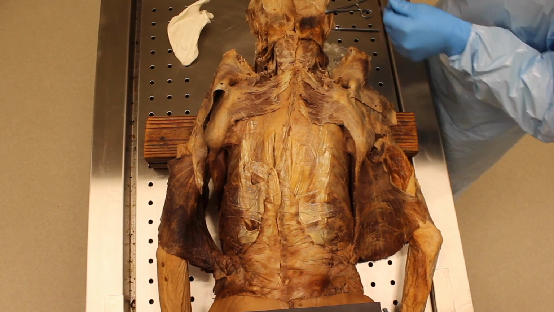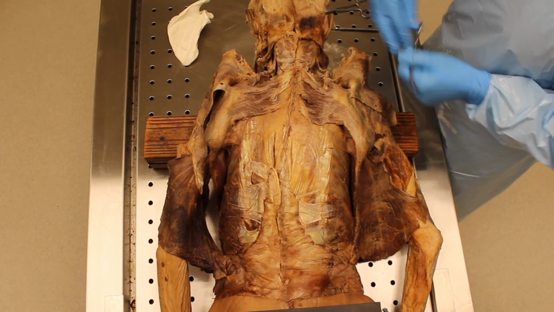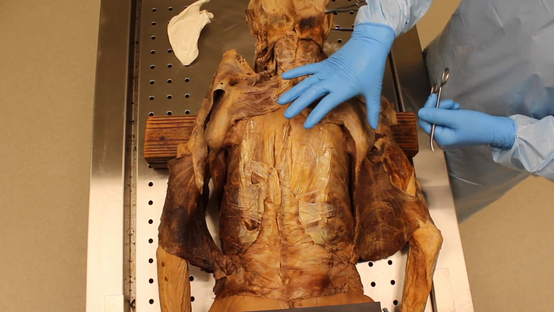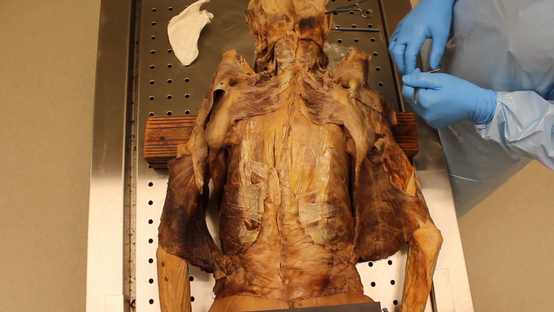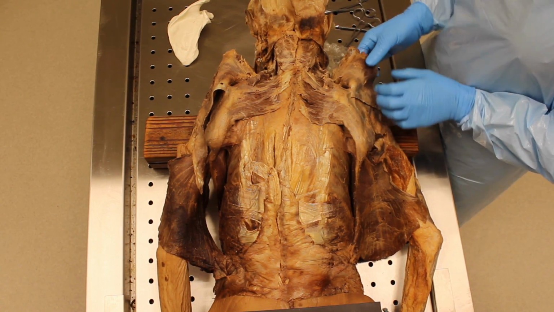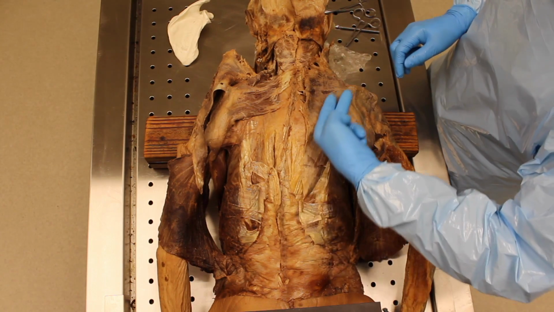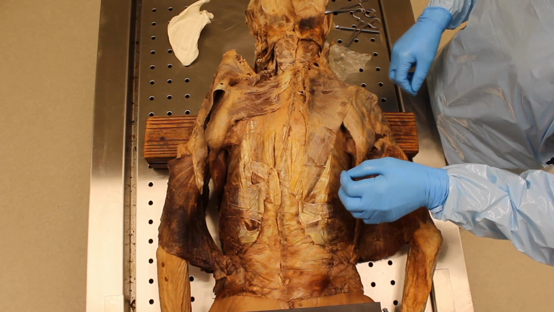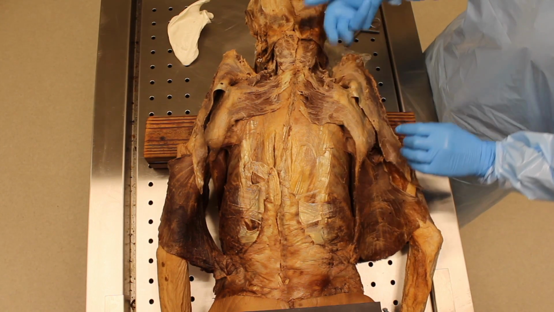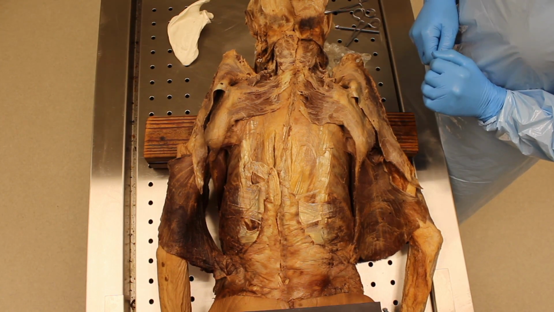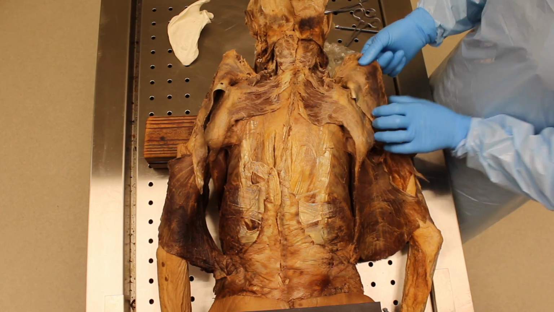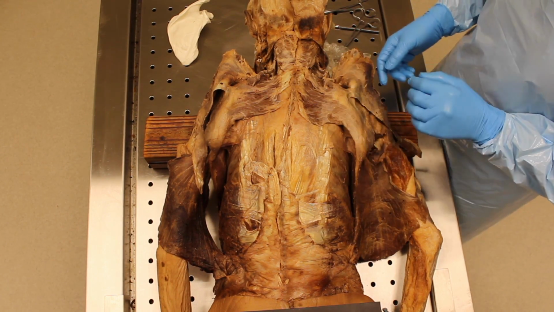We can see that the levator scapulae is oriented in this direction. It's going to pull up on the scapula here, which is going to do elevation of the scapula. So we can see that levator scapulae and the inferior head of trapezius would be antagonistic to each other, because the inferior head is going to want to do depression and levator scapulae is going to want to do elevation.